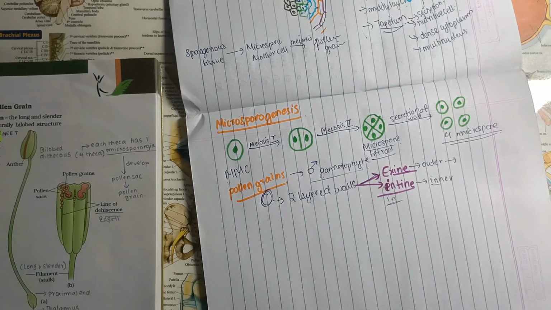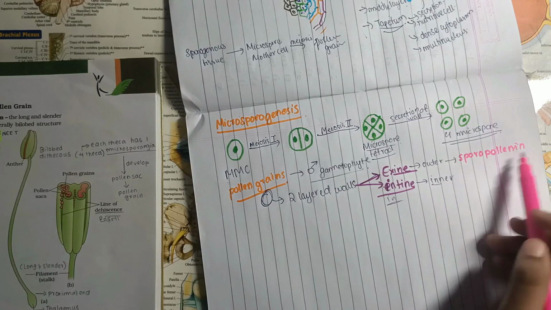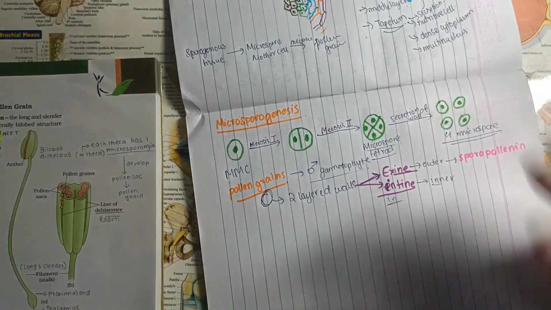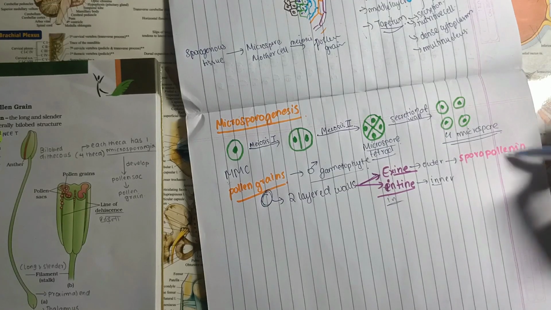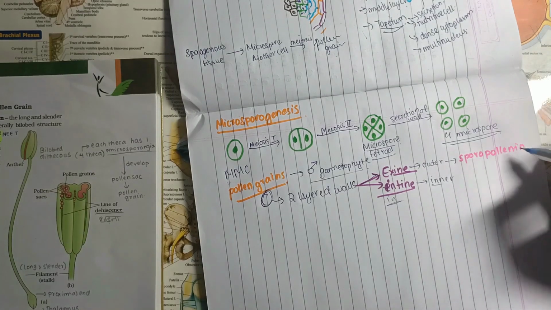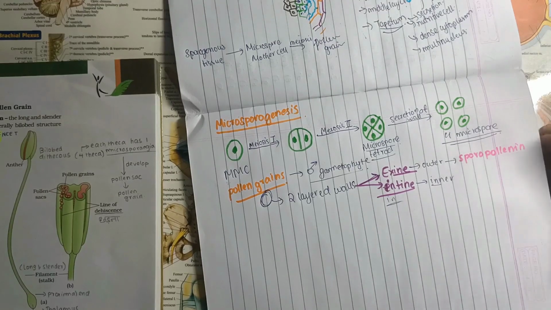Exine is made up of a very important substance, very, very important. It's called sporopollenin. Sporopollenin is the hardest organic substance which is ever known. There is nothing harder than sporopollenin as of now, because there are no enzymes which have been able to degrade this substance called sporopollenin. So sporopollenin is the hardest organic substance which is present in exine. Okay, exine में sporopollenin होती है.